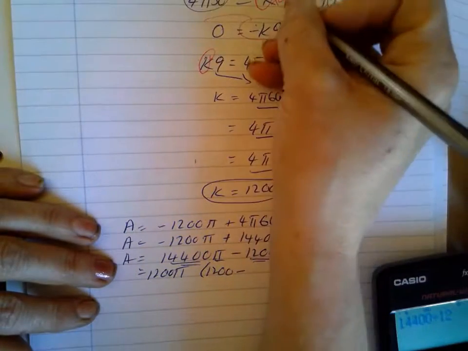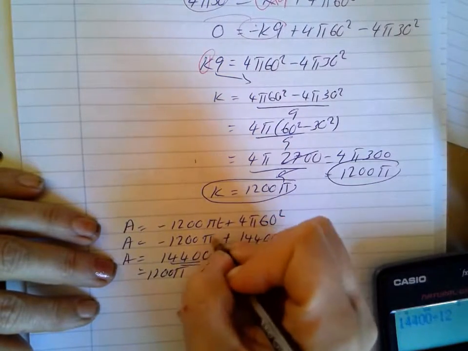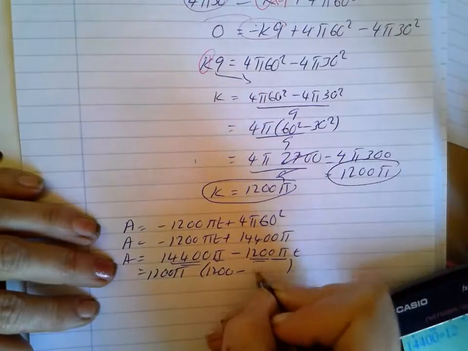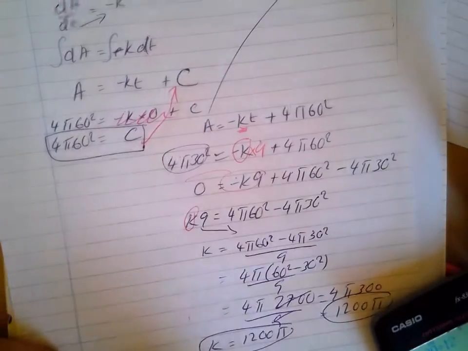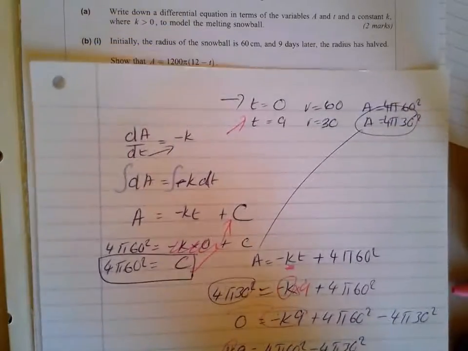I should have written t there. So it should be 12 minus t, and I think it's the same, but I'll look. Yeah, then you have done it.